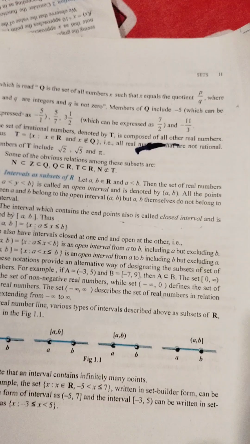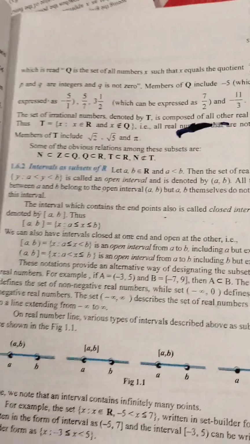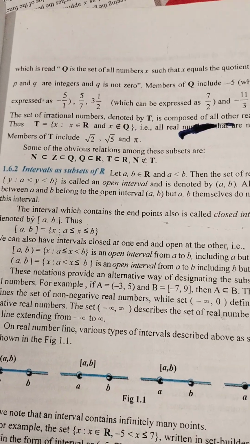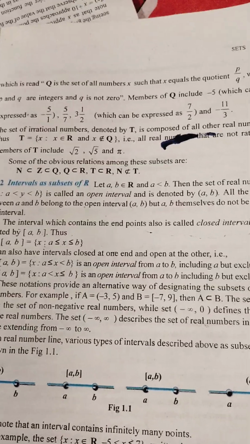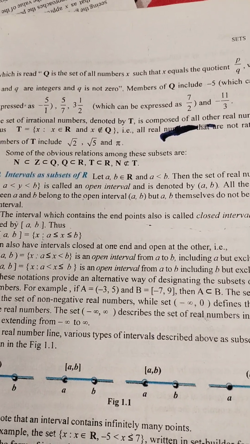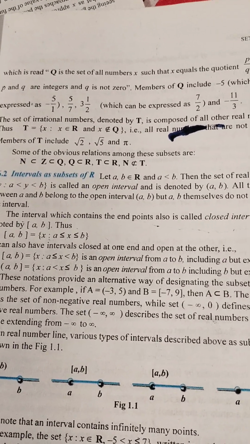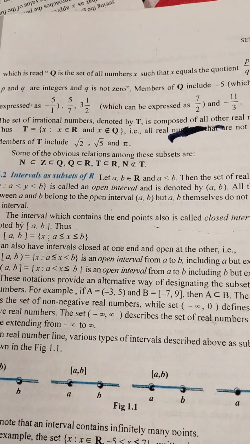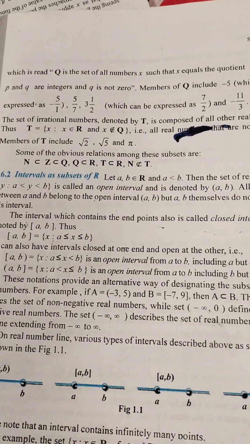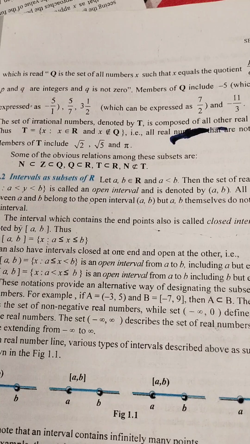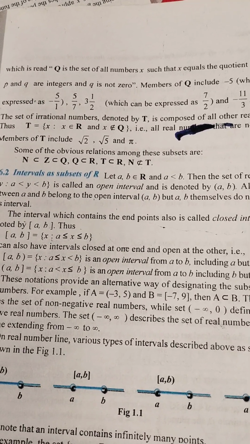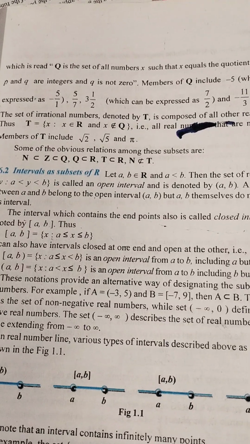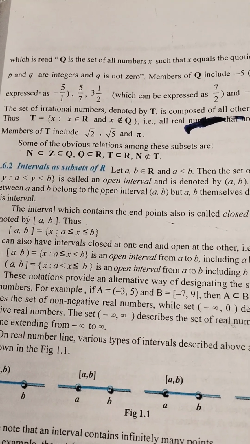Next. So students, when A is including, that is closed.